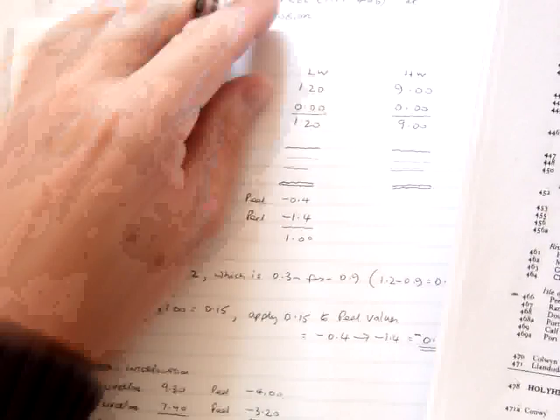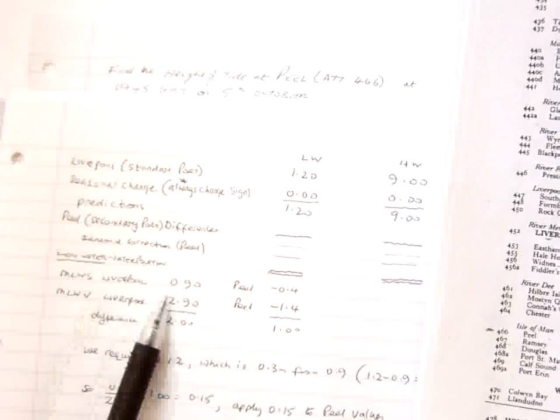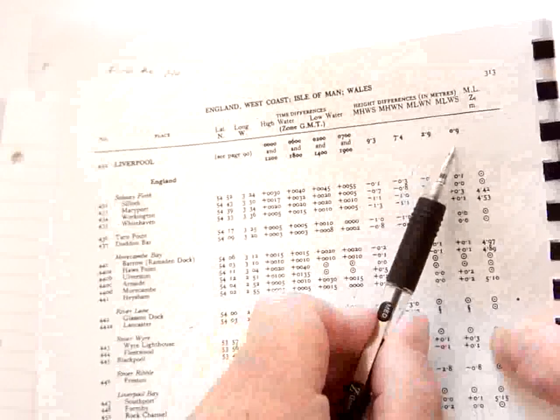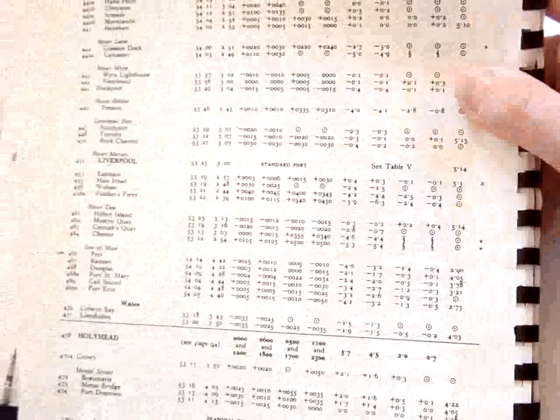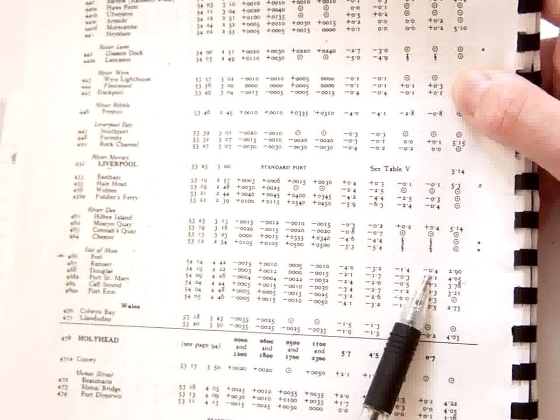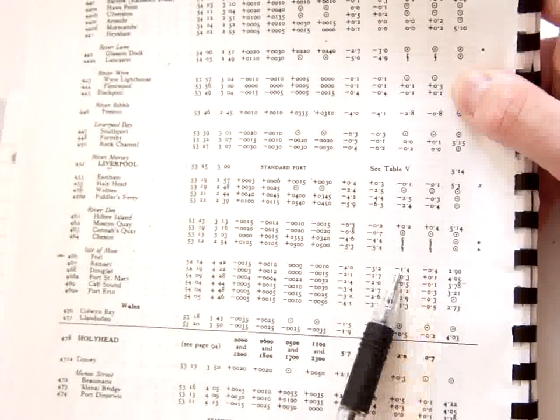Okay, so we've written here for low water interpolation the low water values. We've got 0.9 and 2.9 for low water, so we've written 0.9 and 2.9. For Peel, we've got -0.4 and -1.4.